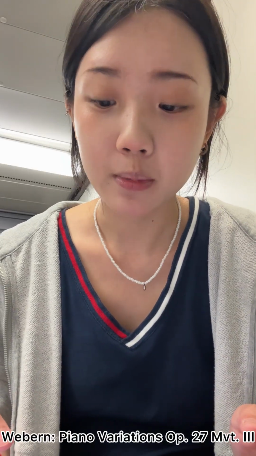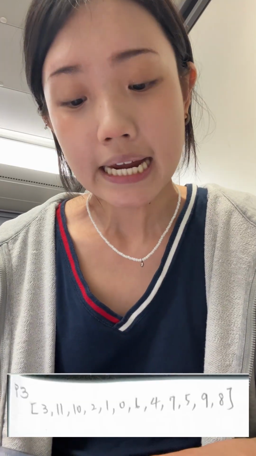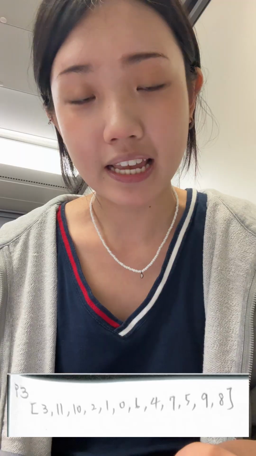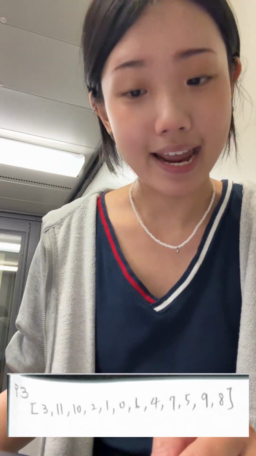Hello everyone. Today I'm going to share my analysis of the third movement of Webern's Piano Variations, Opus 27. We are working from the P3 row that our professor gave us. This is 3, 11, 10, 2, 1, 0, 6, 4, 7, 5, 9, 8.